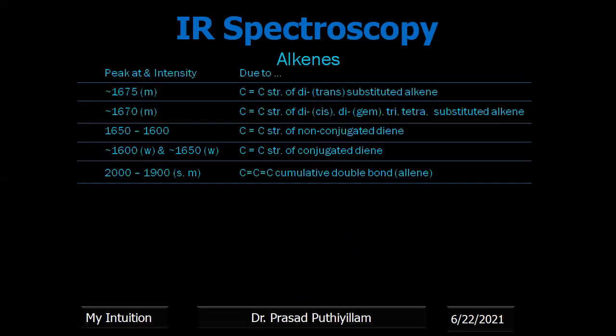In case of double bonds, in alkenes, we only explained in the previous slide about the CH stretching. Now we have the C double bond C present in the alkene. Because of that, what types of peaks are obtained? Around 1675, a medium peak due to trans substituted alkene C=C stretching. Again around 1617 medium if it is cis or geminal, a little bit of variation, 75 to 70, near 1670 is obtained. Even if it is a tri or tetra substituted alkene, we get a carbon-carbon stretching frequency.